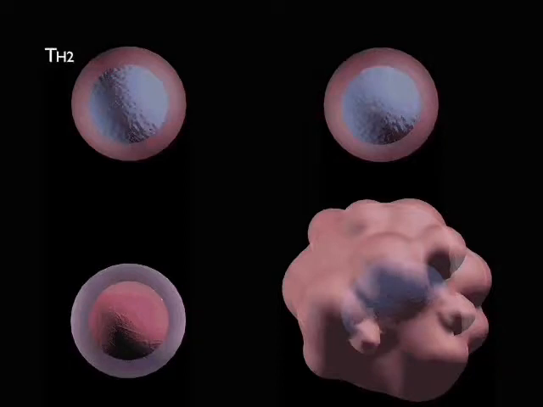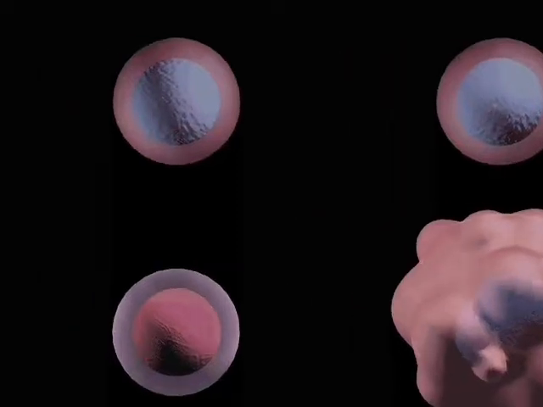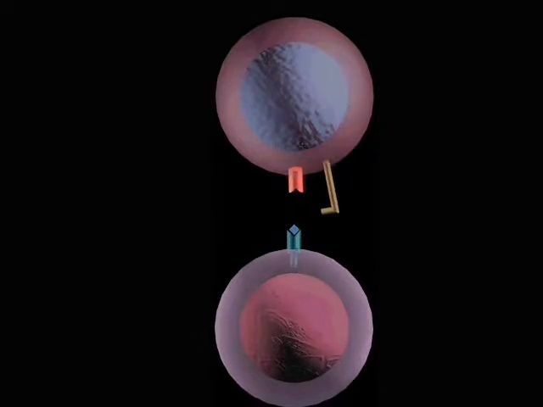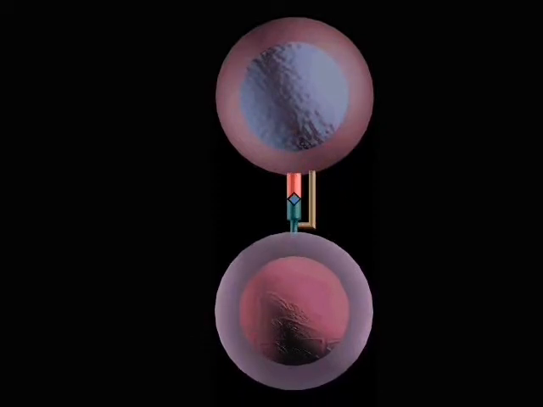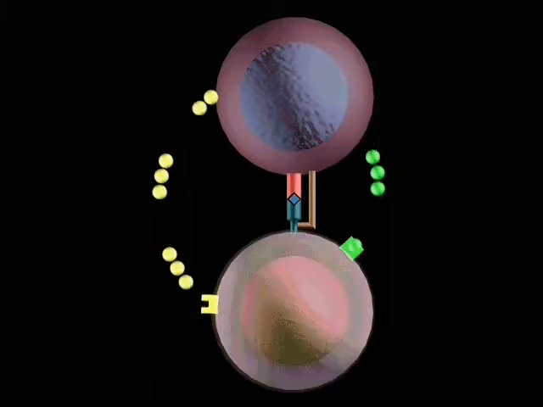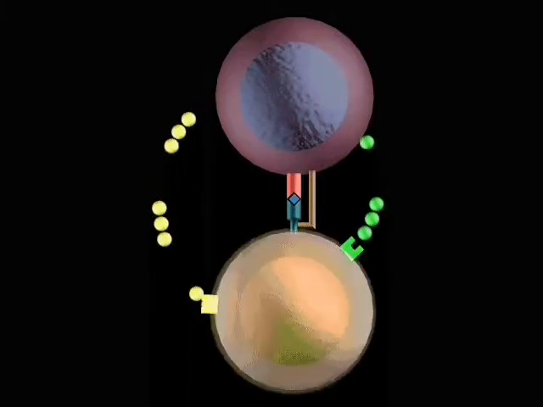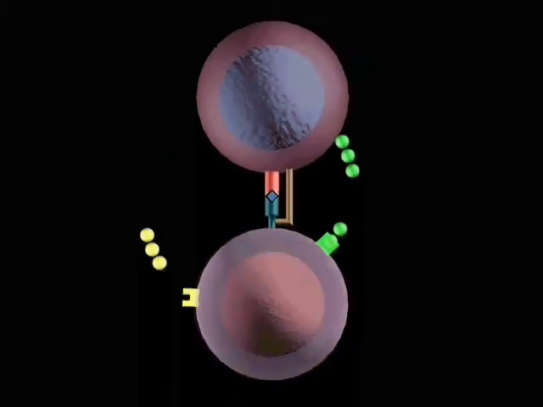The body is capable of two major types of immune response to an infection: the production of antibodies, illustrated here on the left, and cell-mediated response on the right. With antibody production, a B cell presents antigen to a Th2 cell. This triggers the release of cytokines including interleukin-4, interleukin-10, and interleukin-13. The B cell then divides and differentiates into plasma cells producing antibody.